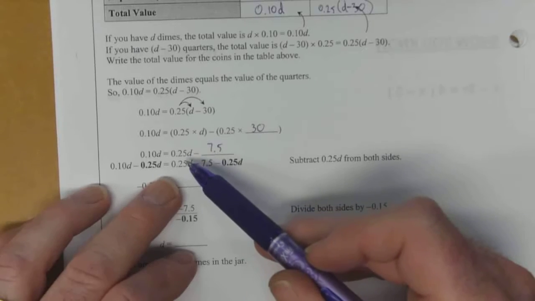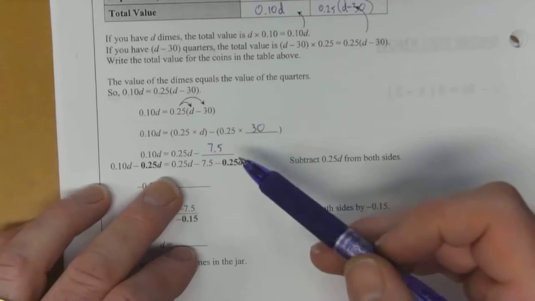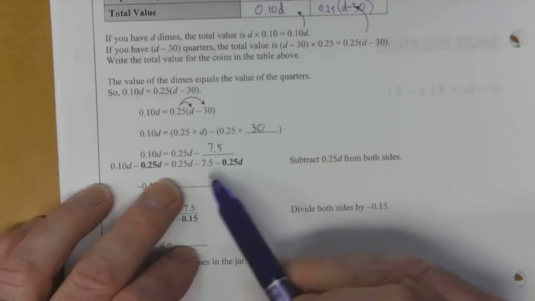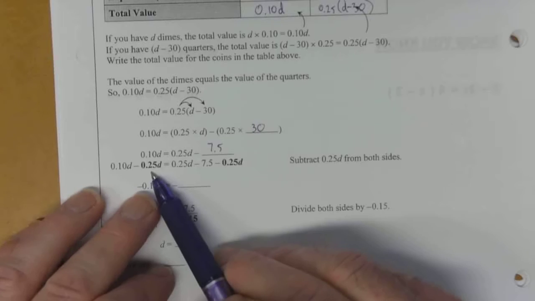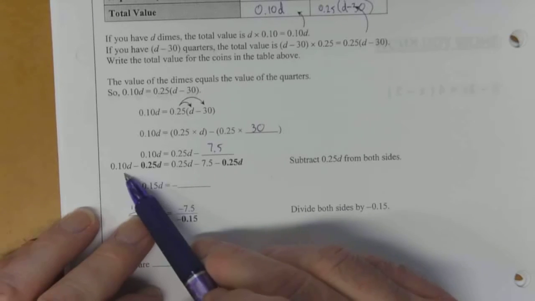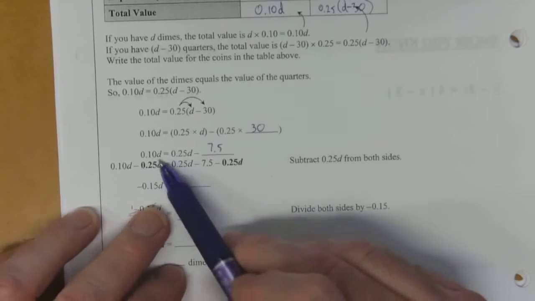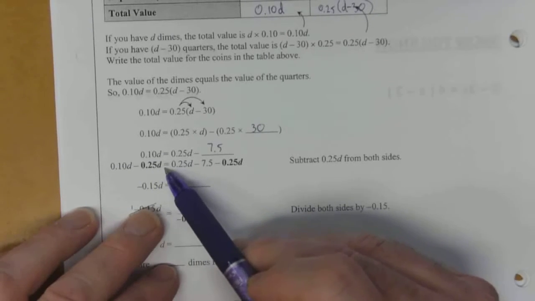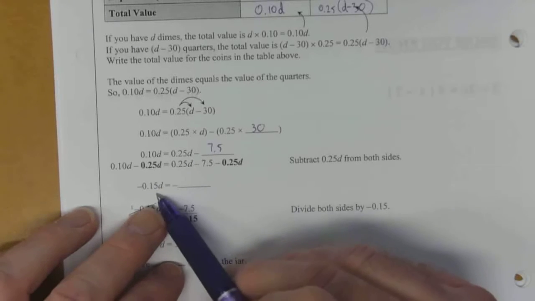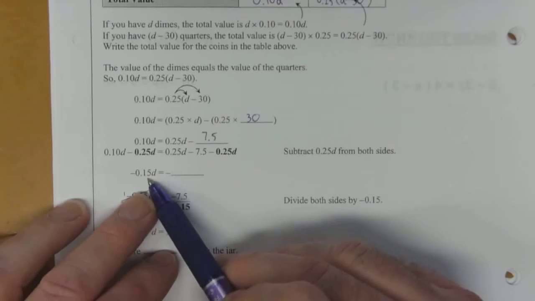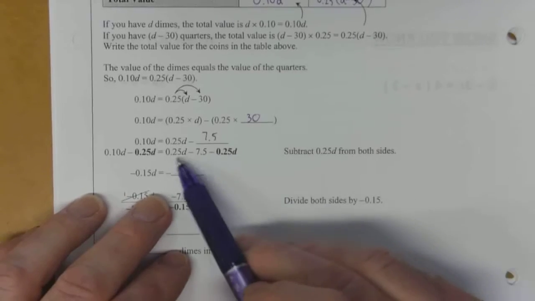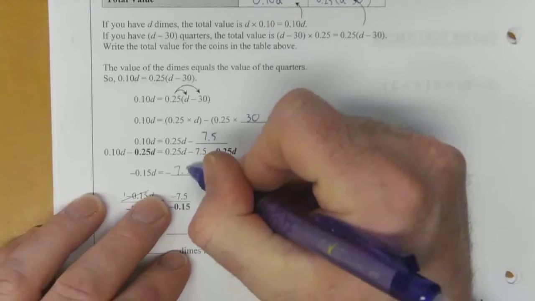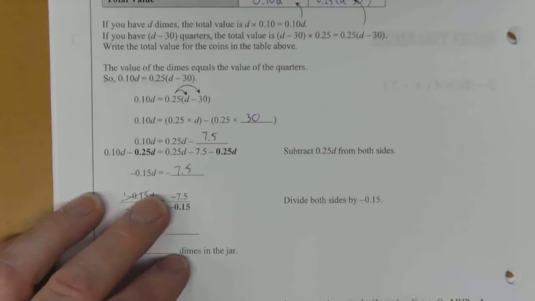So if we're adding 0.25, the opposite is to subtract 0.25. So we're going to subtract 0.25D on the right. To keep it equal, we have to subtract it on the left as well. So then 0.1D minus 0.25D. That is the same as 0.1 minus 0.25 times D. So this becomes negative 0.15D. That's the left side. The right side, these 0.25Ds just cancel each other out, leaving you with negative 7.5.